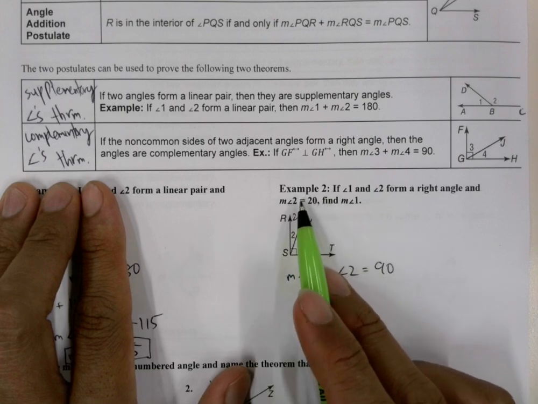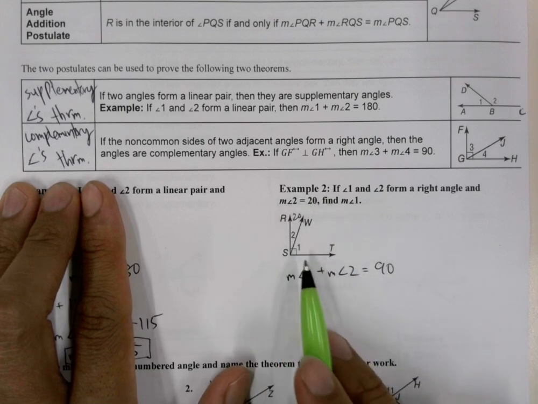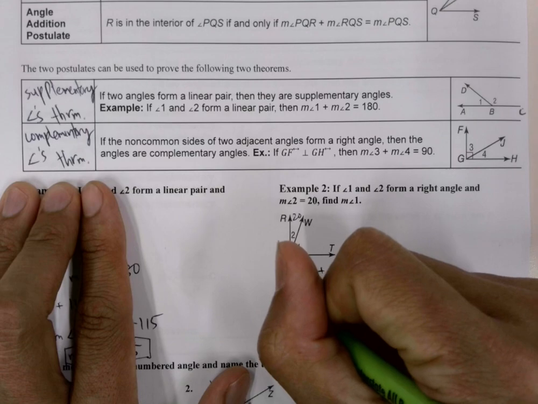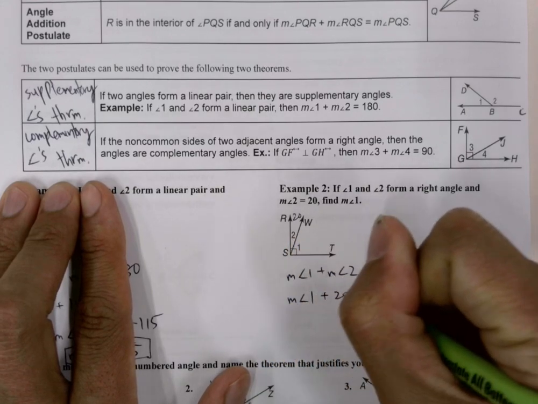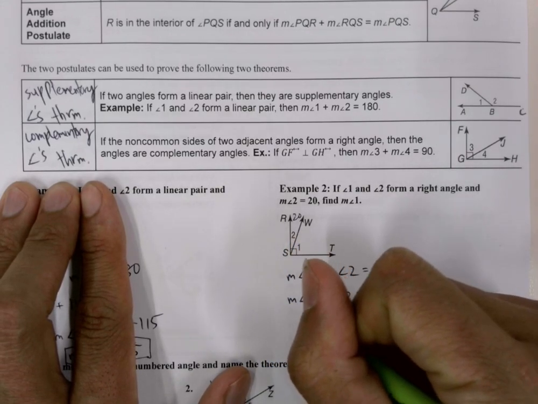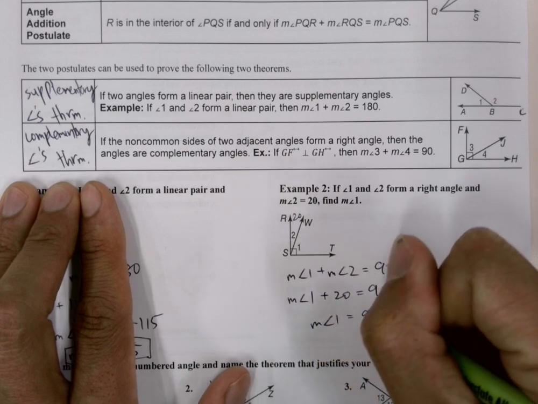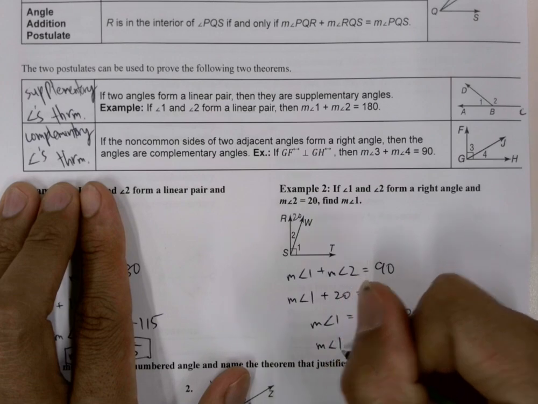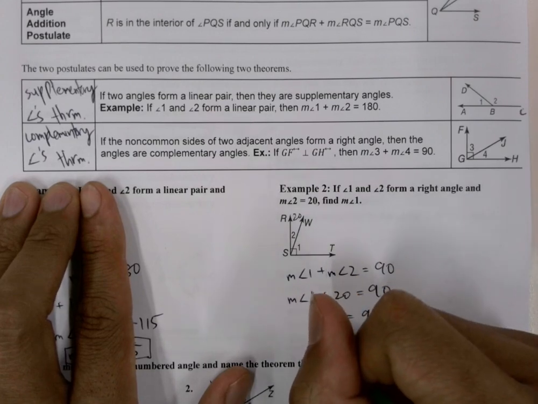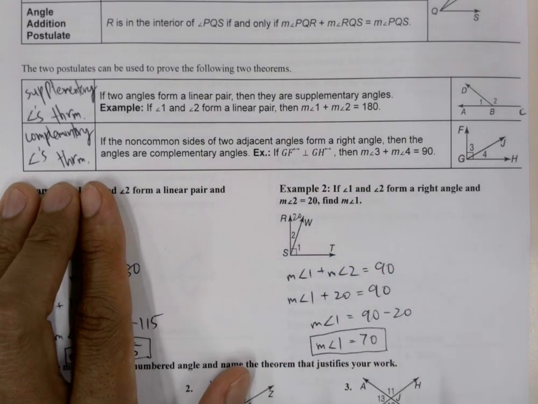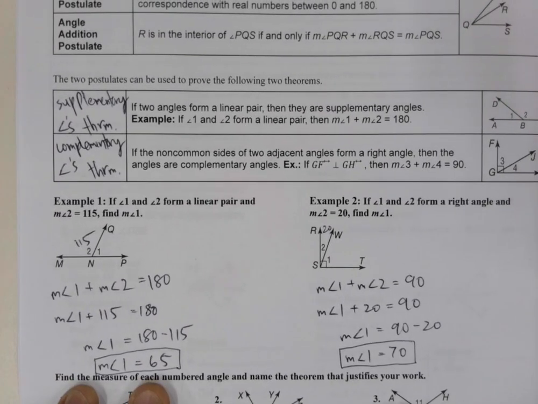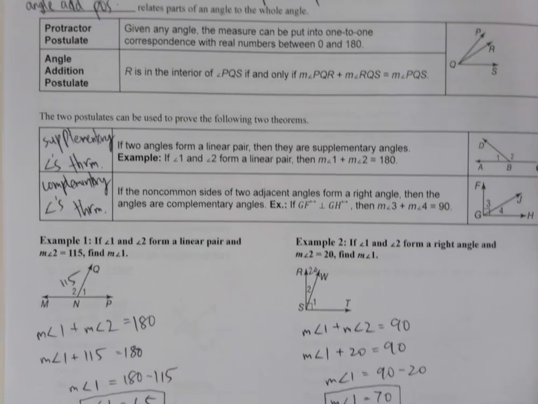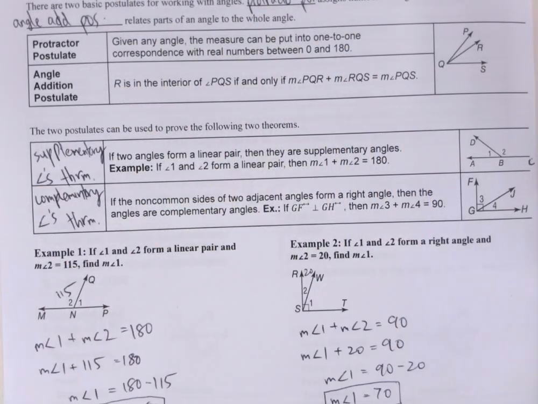Now we're going to substitute in our 20 for the measure of angle 2. So we'll get the measure of angle 1 plus 20 is equal to 90. Then we subtract 20 from both sides. And lastly, the measure of angle 1 is equal to 70, like so. And we're done.